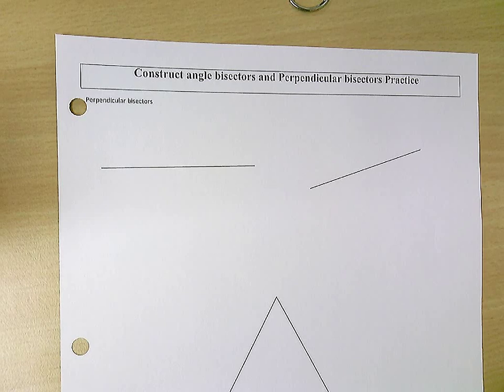Okay, and again, you should also have a protractor. The protractor is just for a straight edge. You could use a ruler too. We're just using it so we can make a straight line.